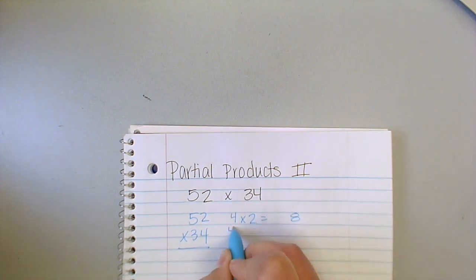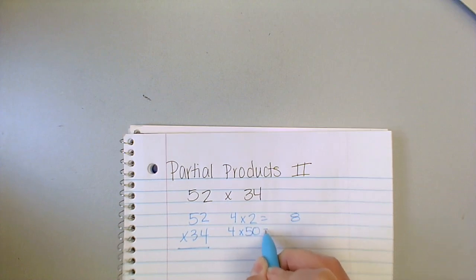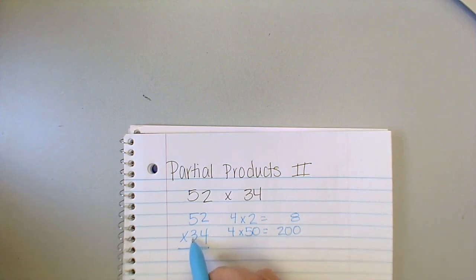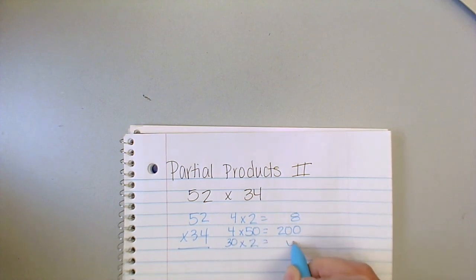Next I have 4 ones times 5 tens, which is 50. So 4 times 50, which is 200. And then I have 3 tens times 2 ones. So 3 tens is 30 times 2 equals 60. And then finally I have 3 tens times 5 tens. So 30 times 50, which equals 1,500.